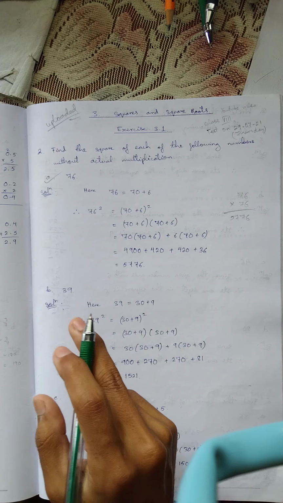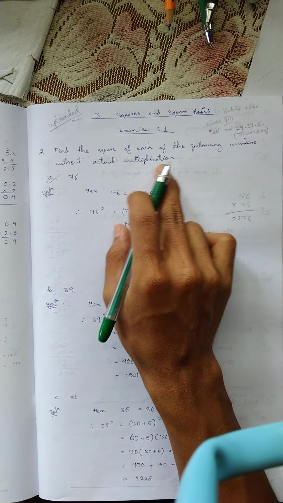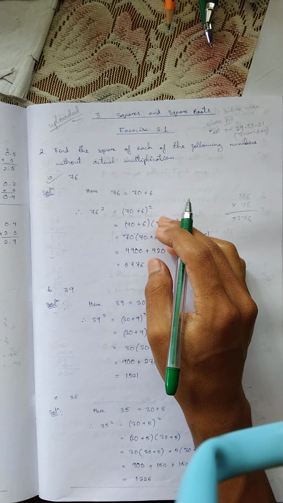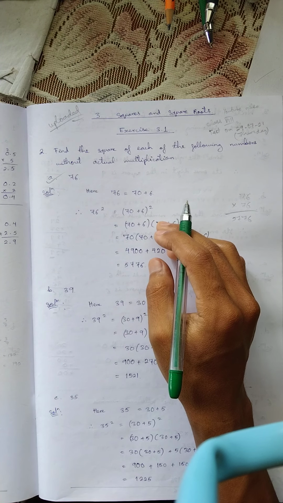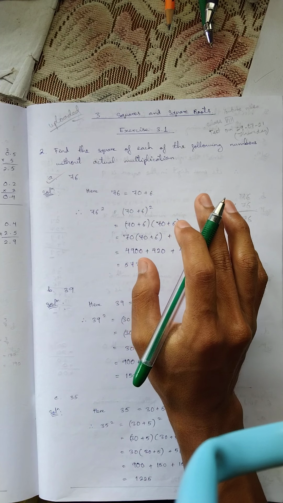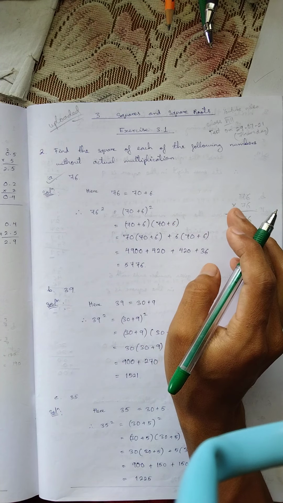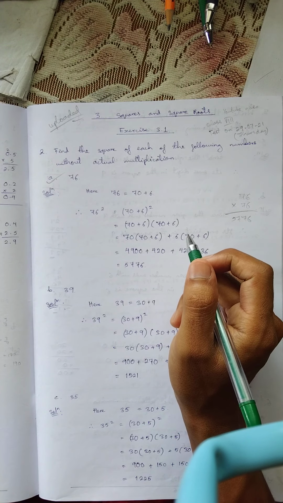It says like this: find the square of each of the following numbers without the actual multiplication. That means you have to apply a certain method, but not by multiplying. So in this case, what we can do is apply the identities.